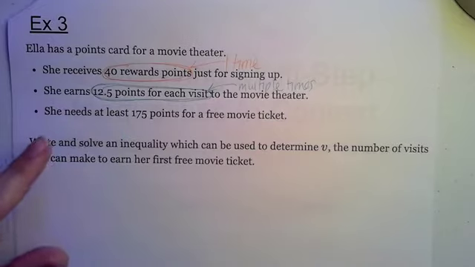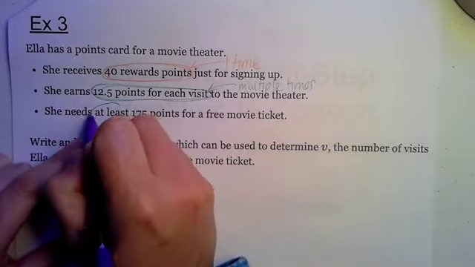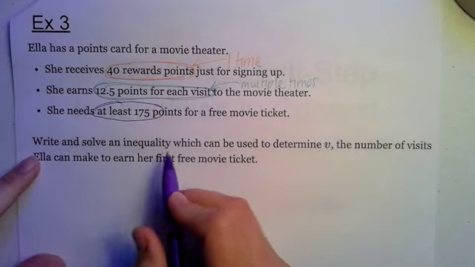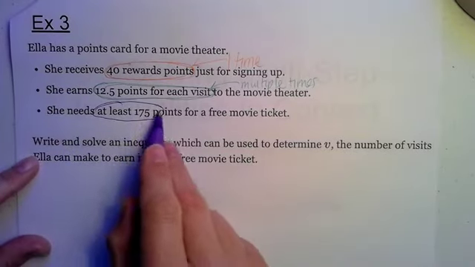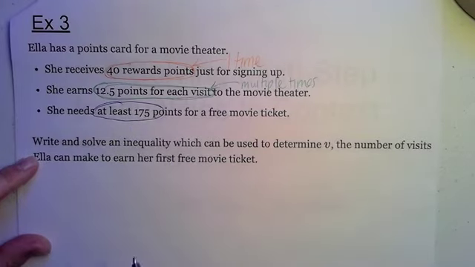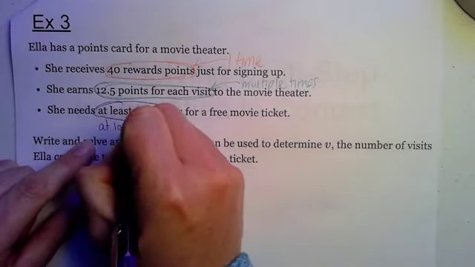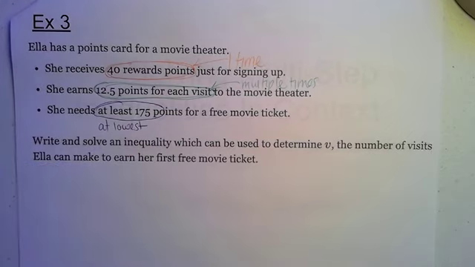And then she needs at least 175 points for a free ticket. So we need to write and solve an inequality. Well, let's start with this part here, at least 175 points for a free ticket. At least, to me, I always think at the lowest, she needs 175 points.